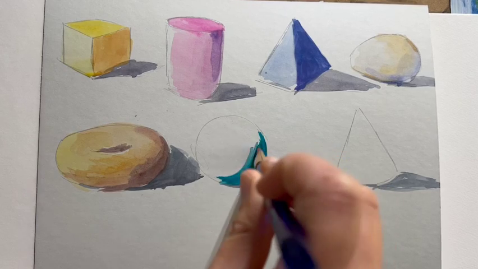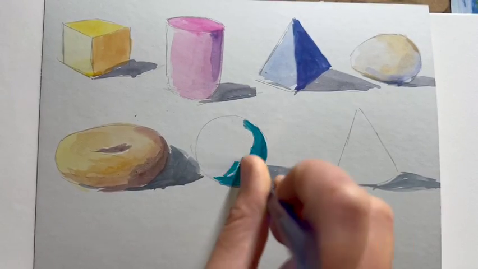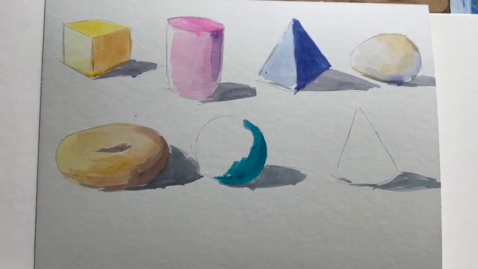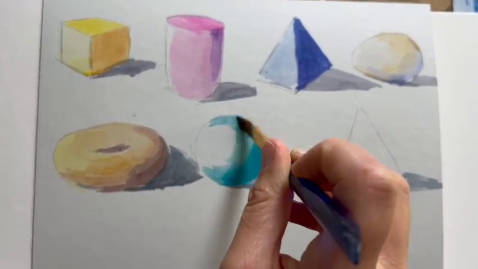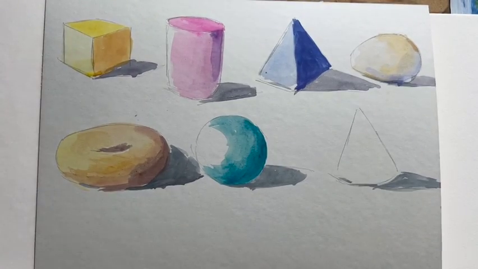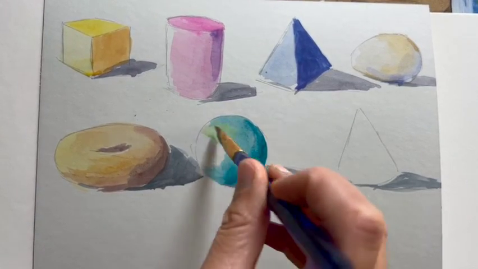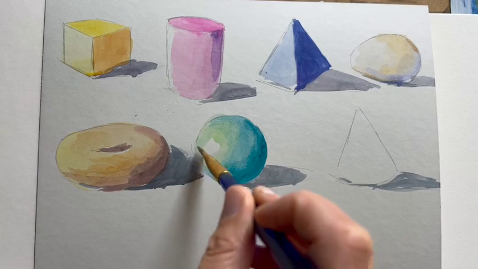Same is going to be true of that sphere. See how I'm working in that kind of crescent shape with my stroke? You need to do the same. It's important that you suggest or describe that form. It's like a crystal ball.